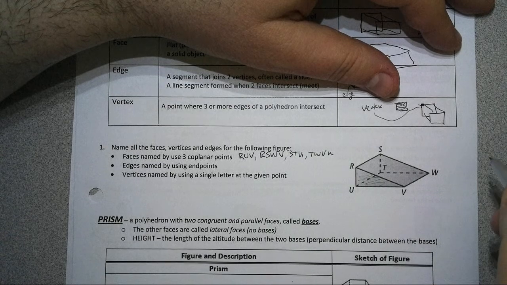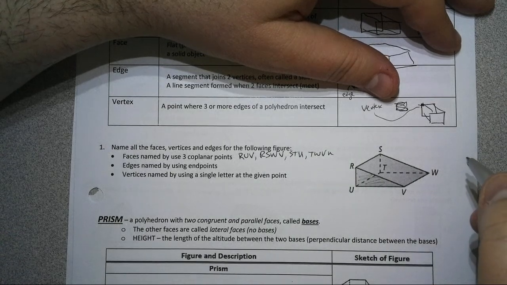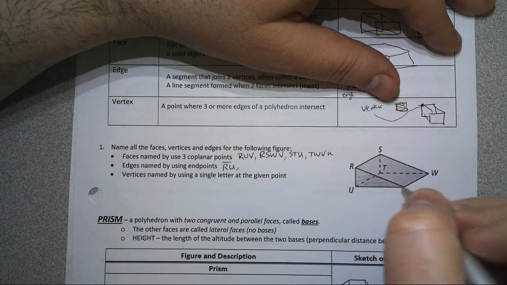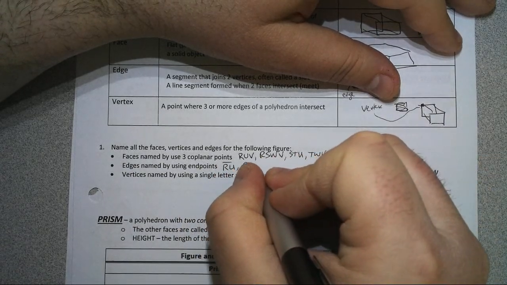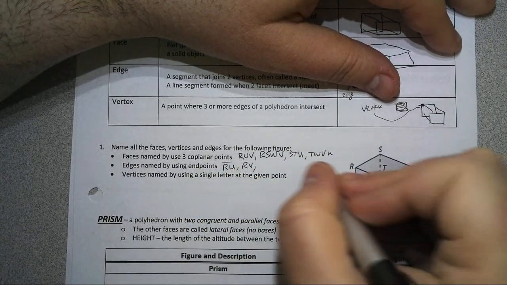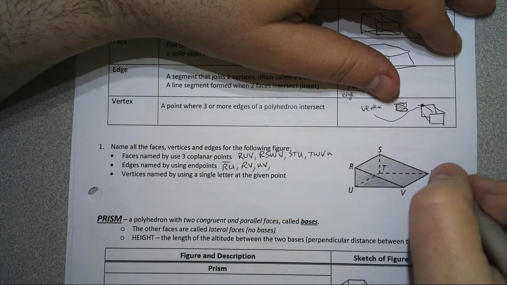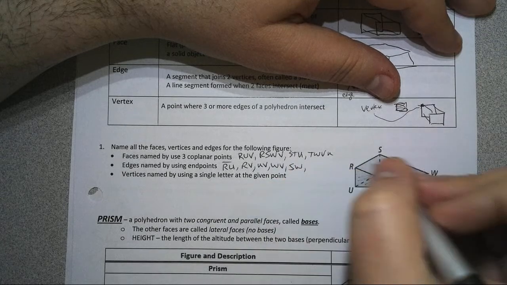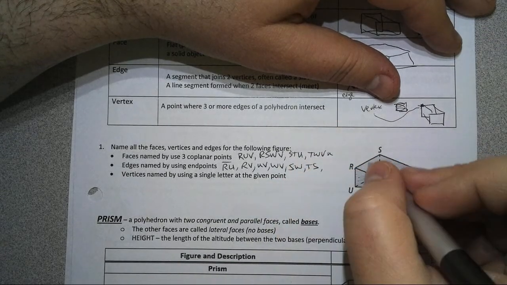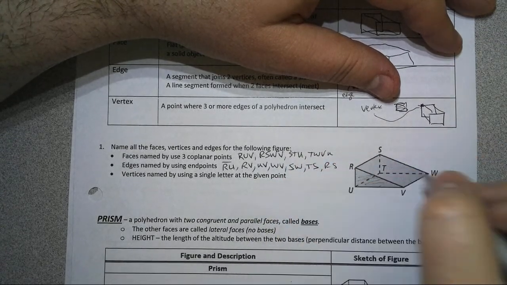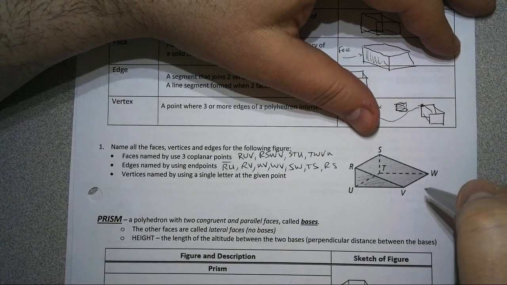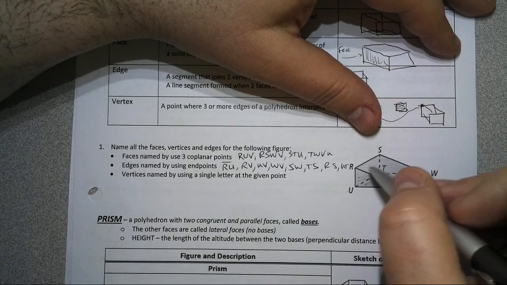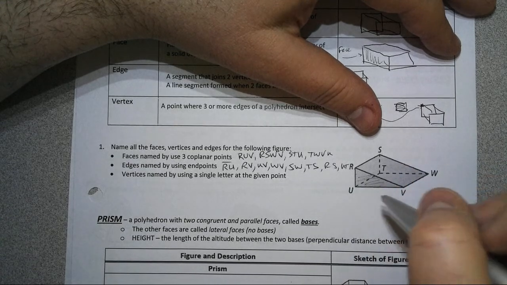Edges are named by the endpoints, just the line segment. So RU is one. We got RV, we got UV, we got WV. SW, TS, there's a whole bunch of them here. RS. Going along, UT is one of them, and 4, 5, 6, 7, 8, 9, 10.